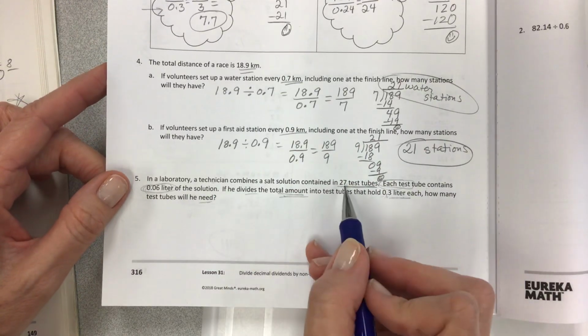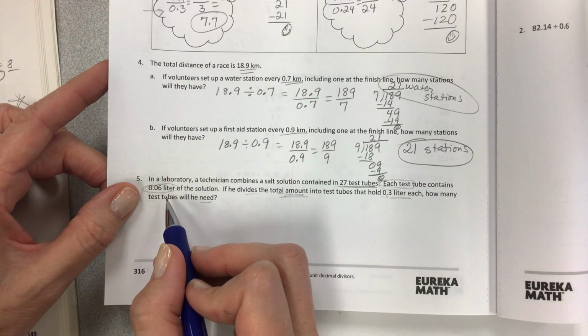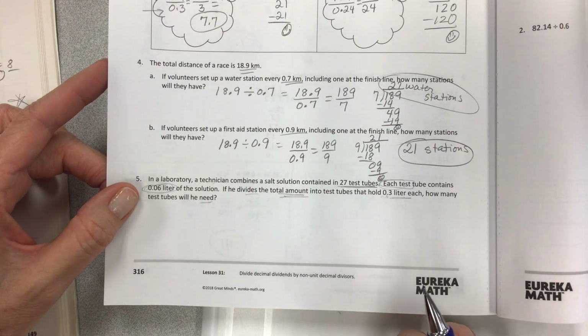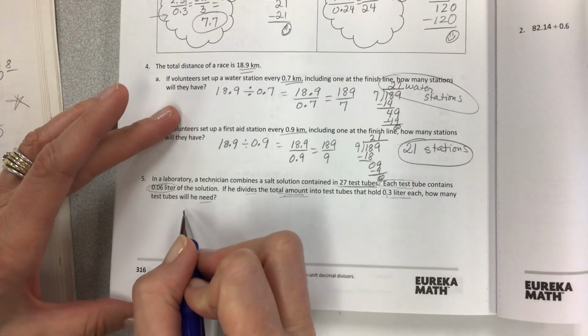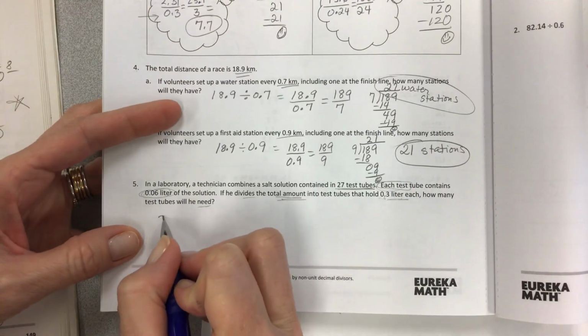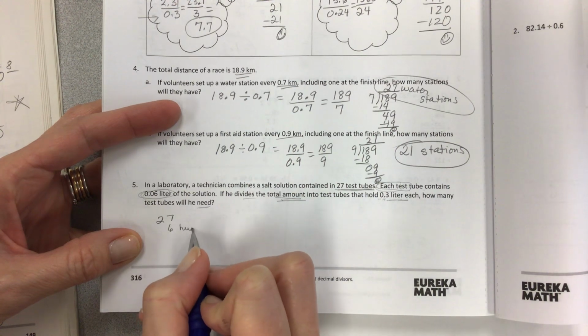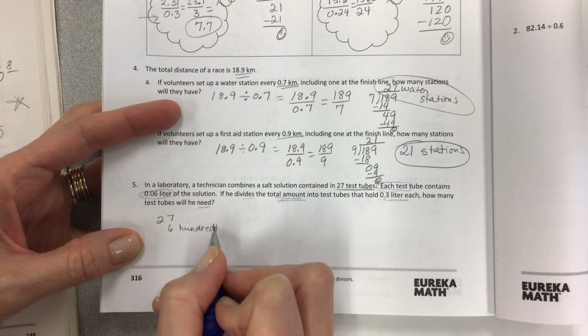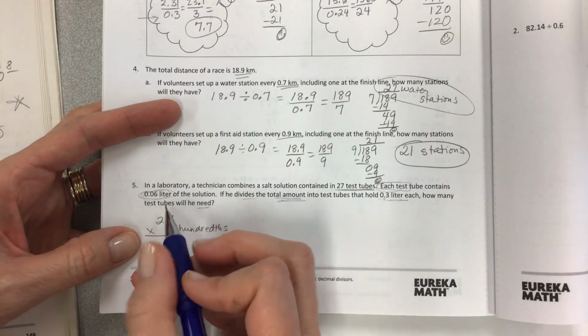So first of all, if I have 27 test tubes and they have 6/100ths of a liter of solution in them, I have a multiplication problem that is set up here. So one of the ways that you can do it is to do 27 times 6/100ths. Why am I writing it uniform? Because there are a lot of zeros that I don't want to deal with.